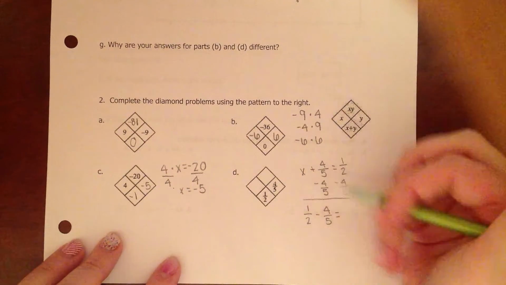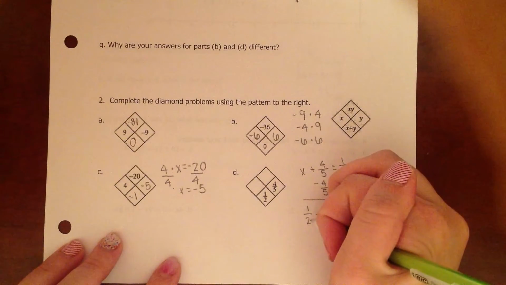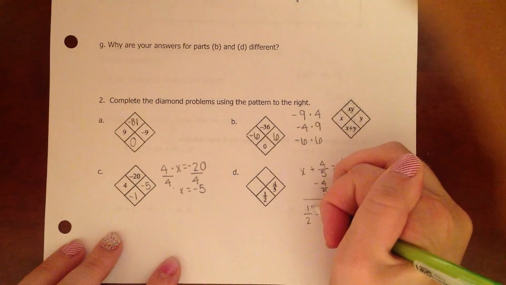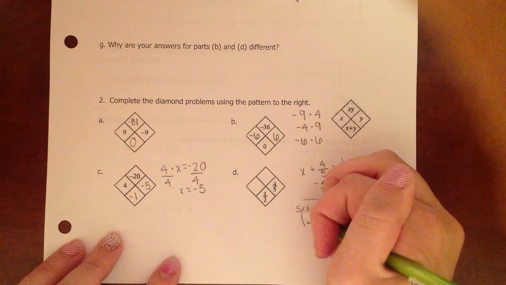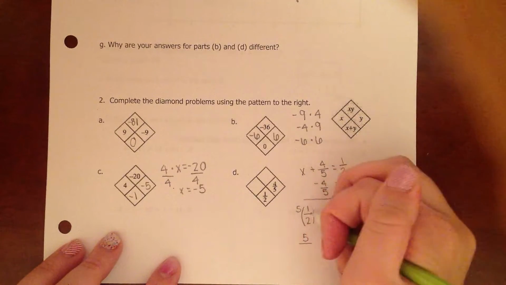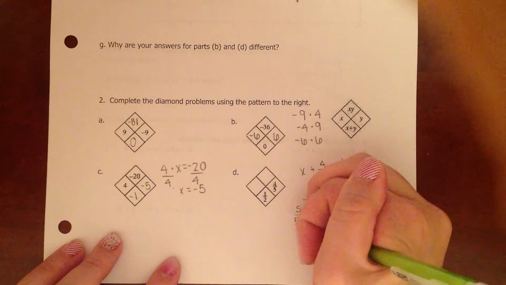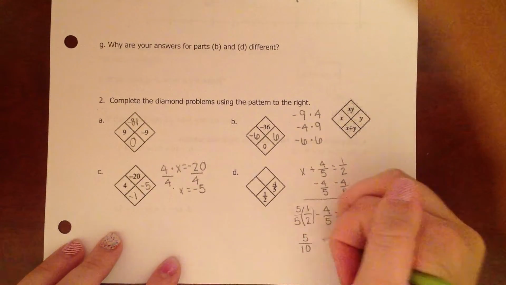Well, what's a common denominator between 2 and 5? 10. So I'm going to multiply this one by 5. That's what we need to do in order to make the bottom 10. So 5 times 1 is going to be 5. We'll do 5 over 5. 5 times 2 is going to be 10.